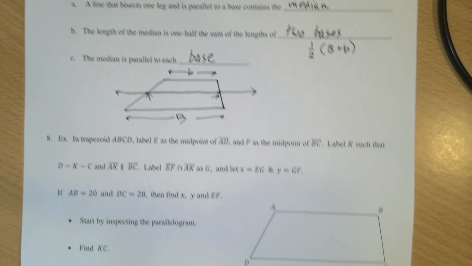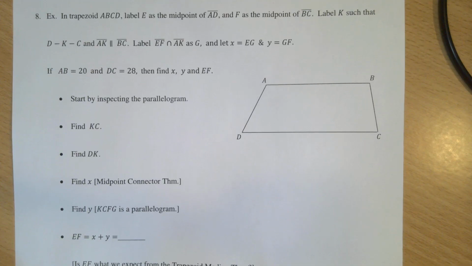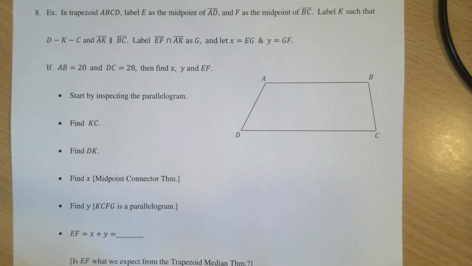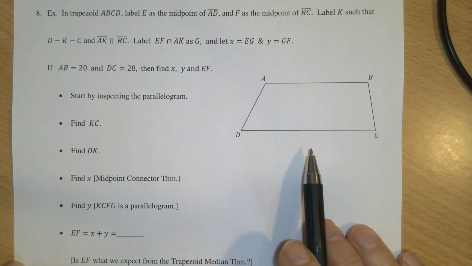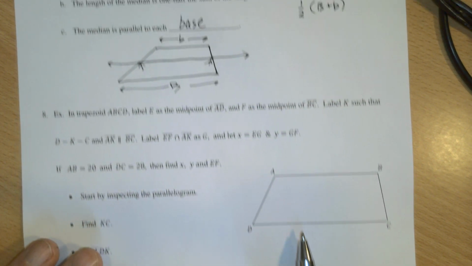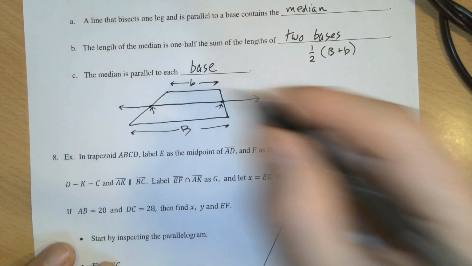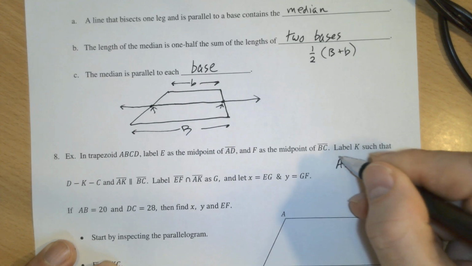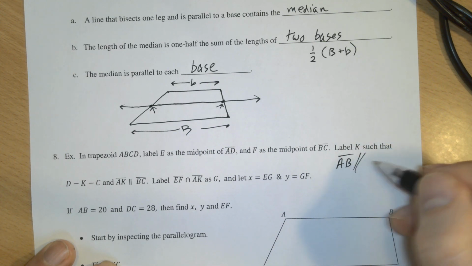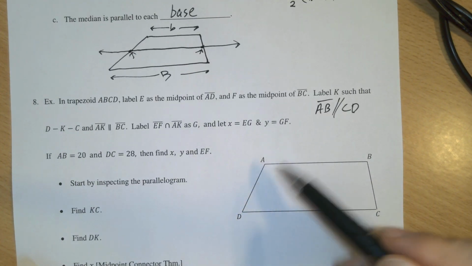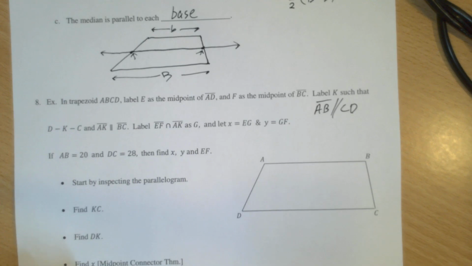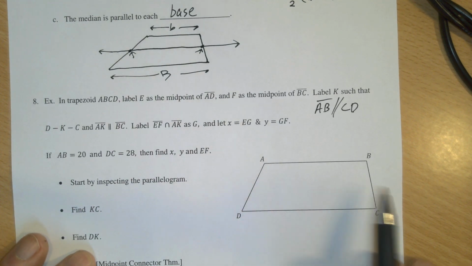Okay, now we have one more example to do. In this trapezoid ABCD, we'll go with the way I drew it, it appears that we have AB parallel to CD. These are the bases, and then AD and BC will be the two legs. They are not parallel, but AB is parallel to DC.